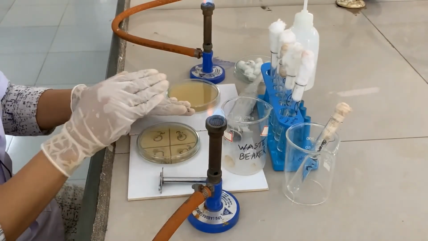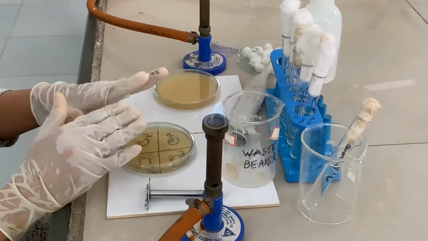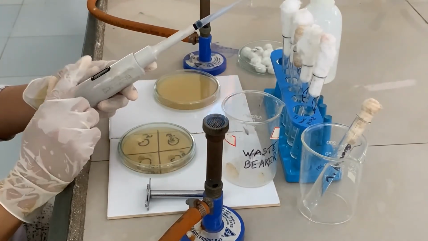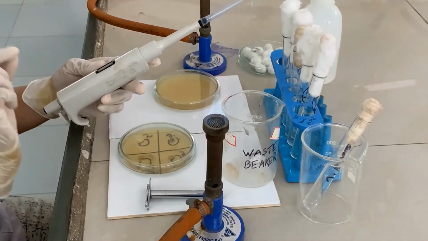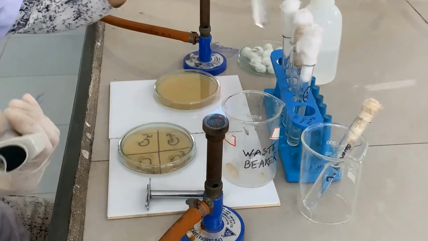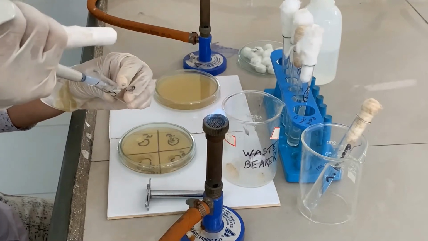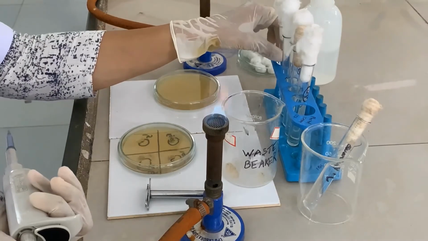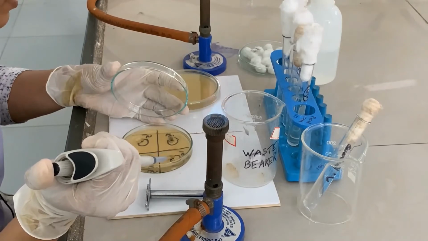Okay? Now, according to the label, you have to pour the antibiotic solution into the plate. For that, we will use the micropipette. Okay? You have to adjust the quantity of the micropipette. Make sure that the bore should be filled with antibiotic solution, but it should not overflow from the bore. So, first we have to take S1. Take the solution like this from the test tube and pour it in both the cups of S1.